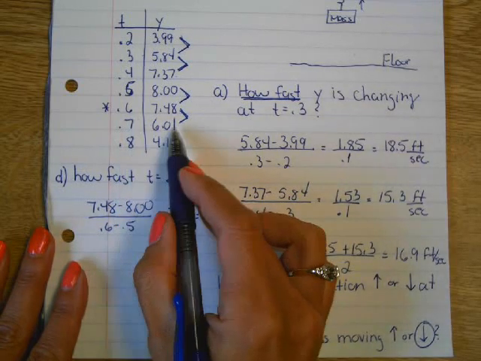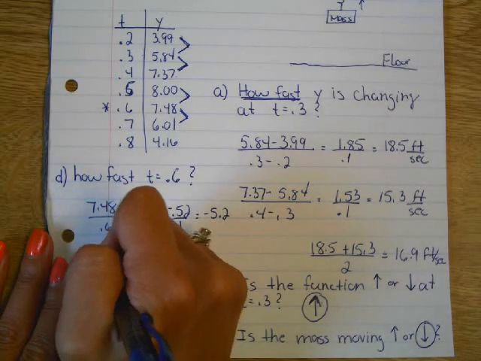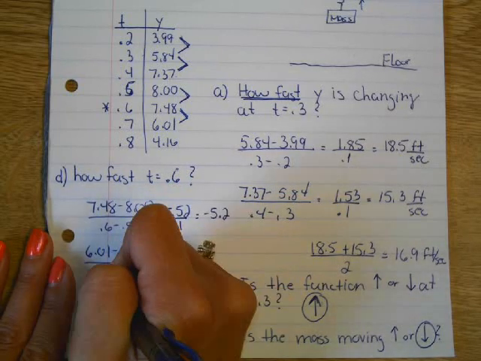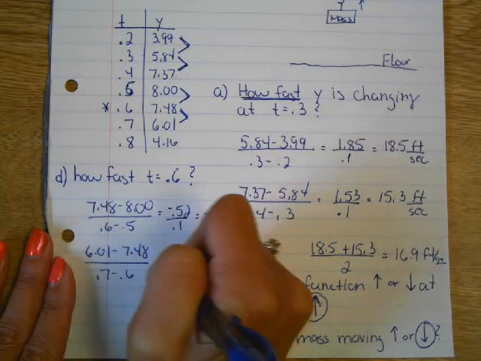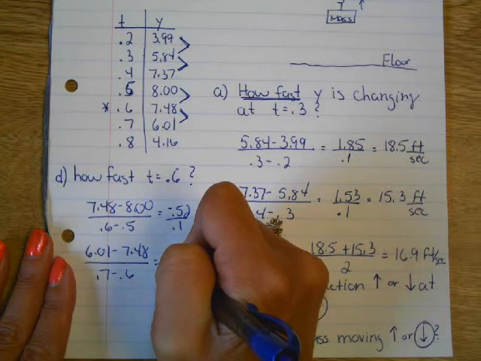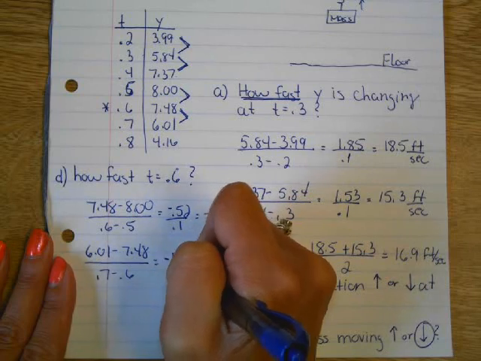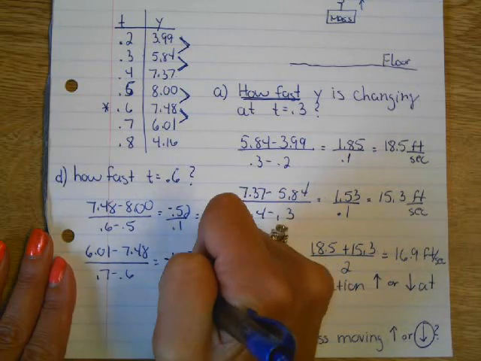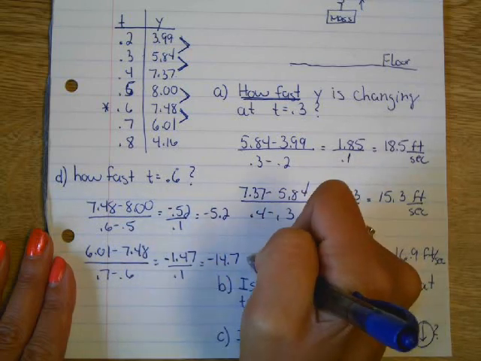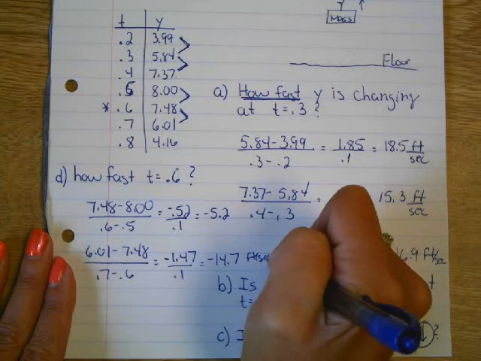Doing the after, I'm going to go 6.01 minus 7.48 over 0.7 minus 0.6. That comes out negative 1.47 over 0.1, for a negative 14.7. That will be feet per second on both of these.